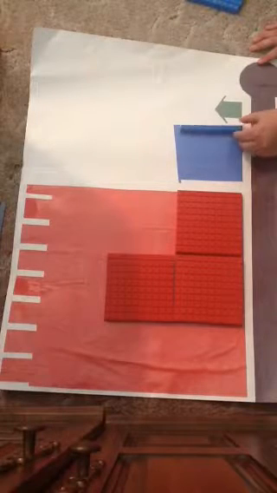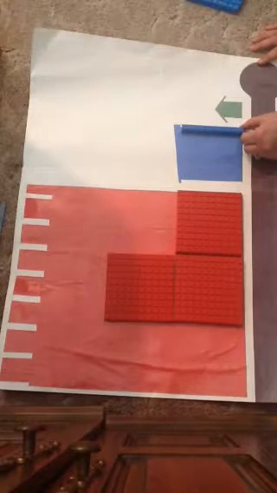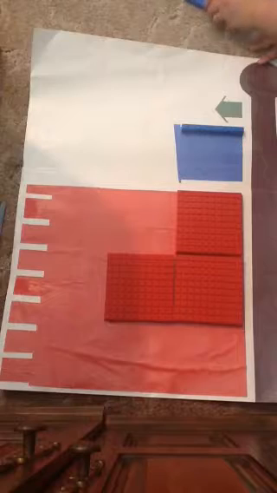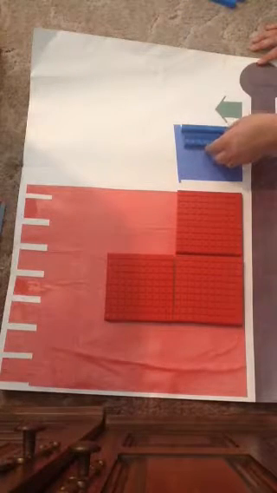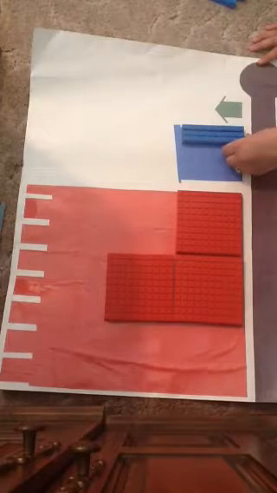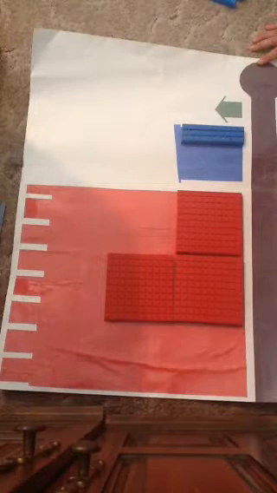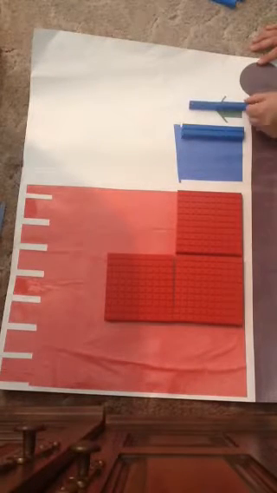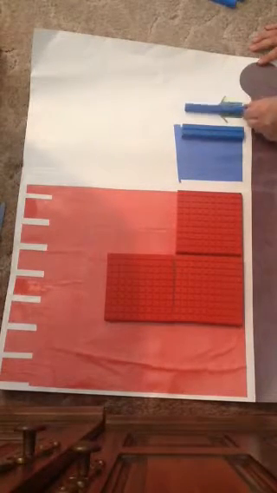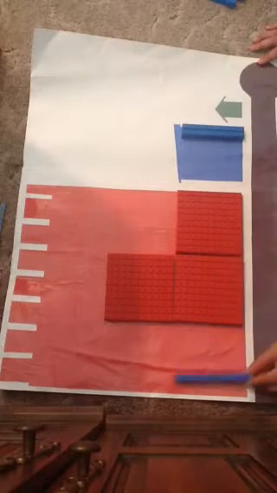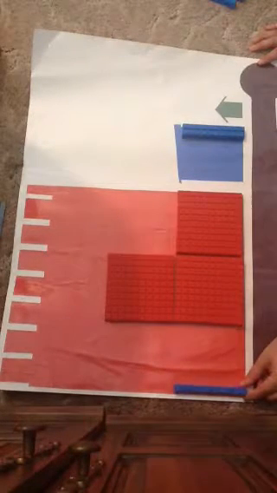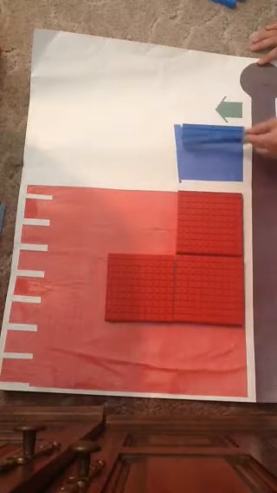The tens fit very well in this blue house, and there's room for many friends. But they are much too big for the house of units, and they are much too small for that house of hundreds.